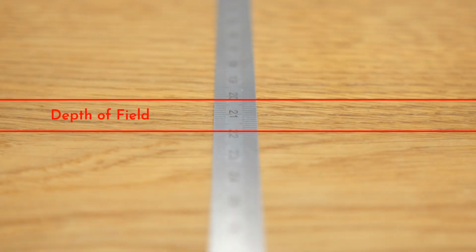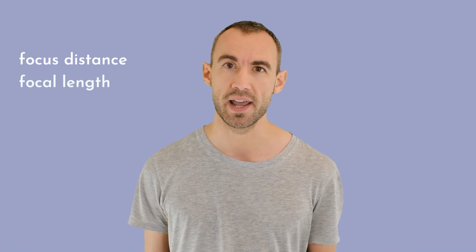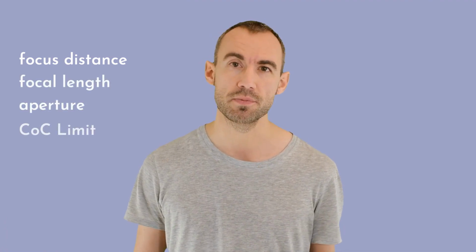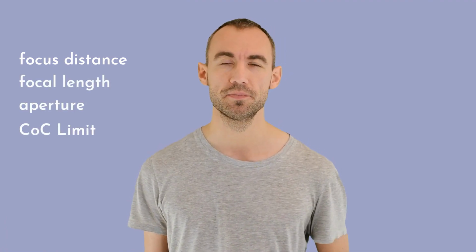Another important concept is the depth of field. And that term just refers to the range of distances where all points look acceptably sharp to us. So the distances where the circles of points on the image are smaller than the circle of confusion limit. The size of the depth of field is influenced by a few factors, mostly by the focus distance, the focal length, aperture, and of course by the circle of confusion limit.